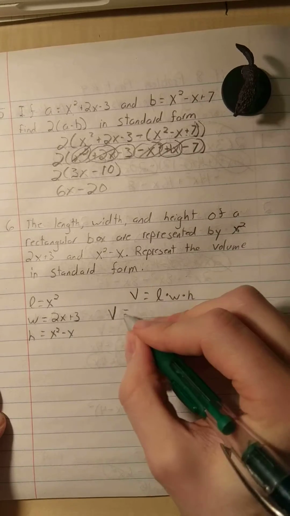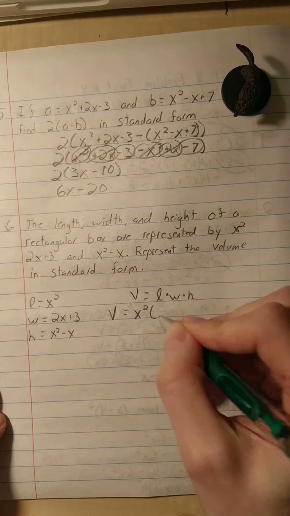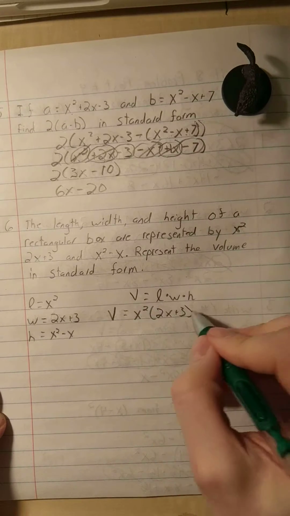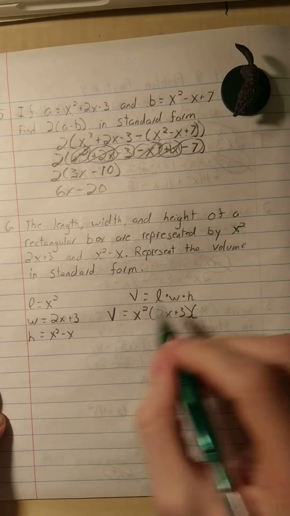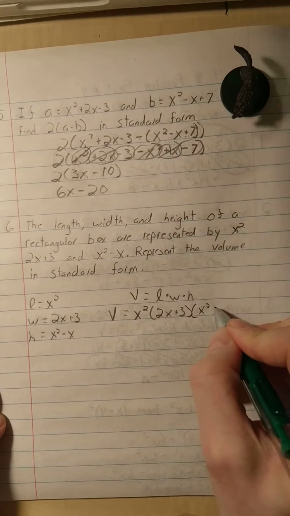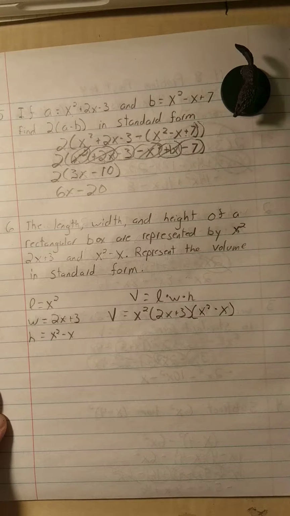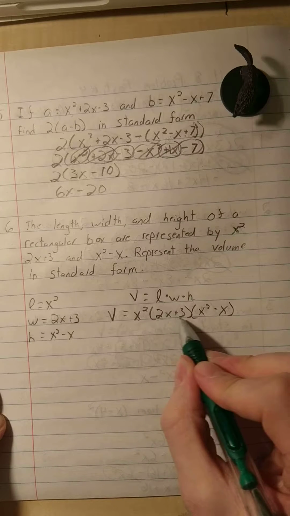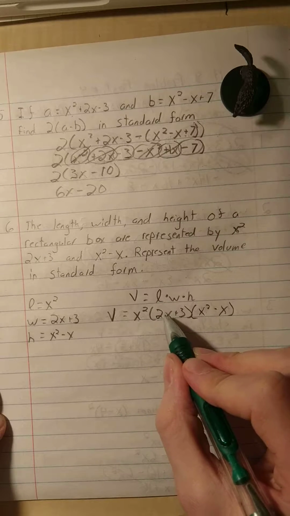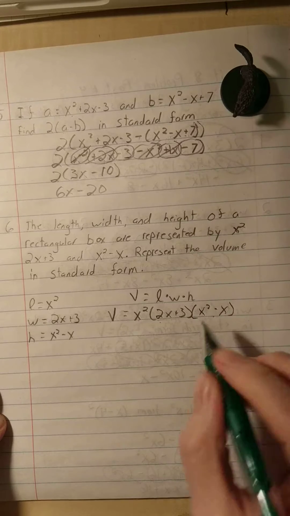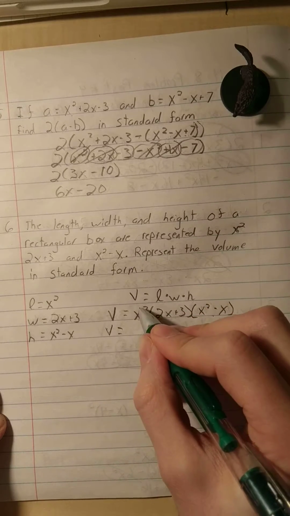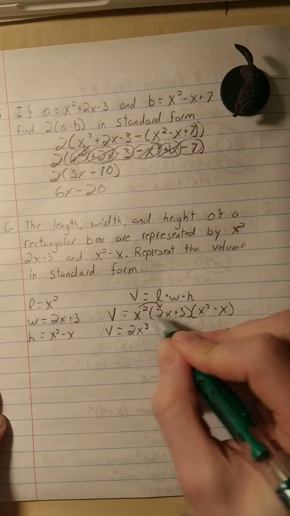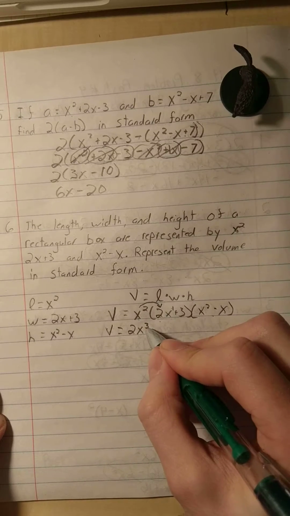I'll plug in the x squared for the length. I'll plug in the 2x plus 3 for the width. And lastly, substitute x squared minus x for h. When I distribute, I just need to multiply the x squared by the first grouping of parentheses, and then I want to multiply that result by x squared minus x. So I'll distribute the x squared into the first set. X squared times 2x will be 2x to the third. Adding the exponents, 2 plus 1 gives me the 3.